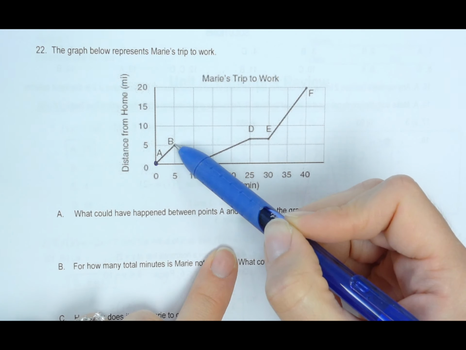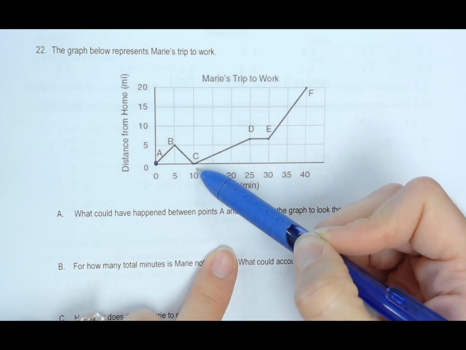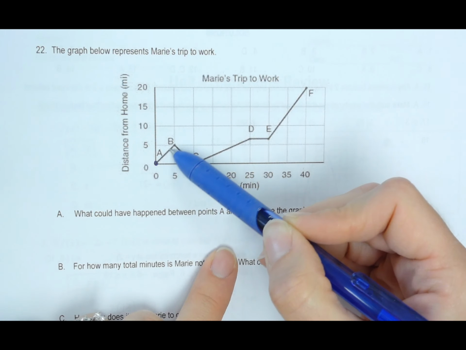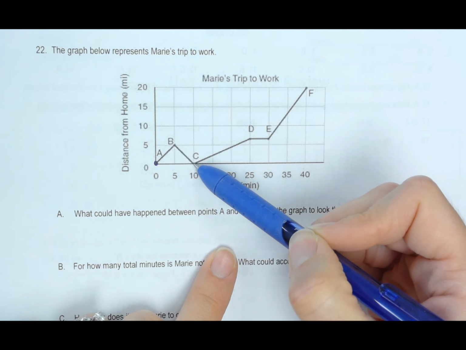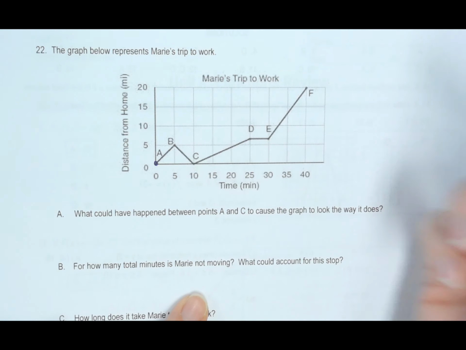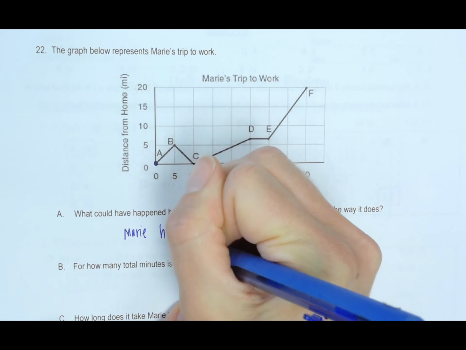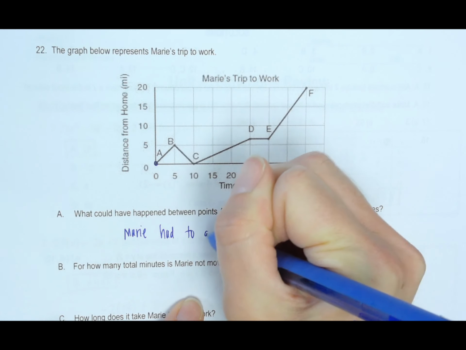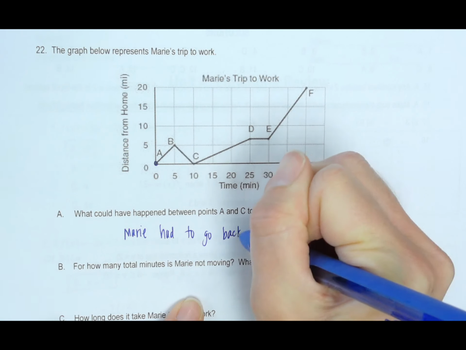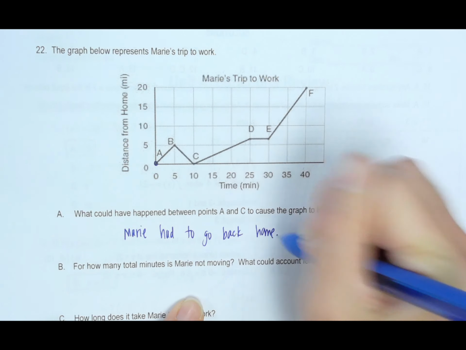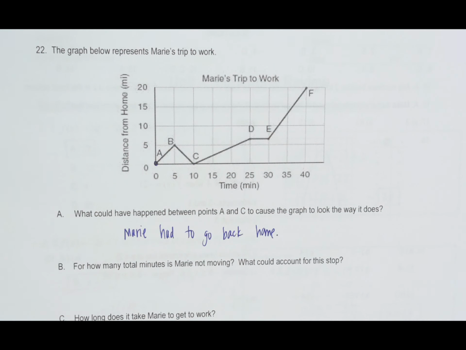All right, so time is still passing, so it has taken her 10 minutes. She got 5 miles from home and then turned around and had to go back. So clearly Marie must have forgotten something. So she had to go back home. So that's the first part.